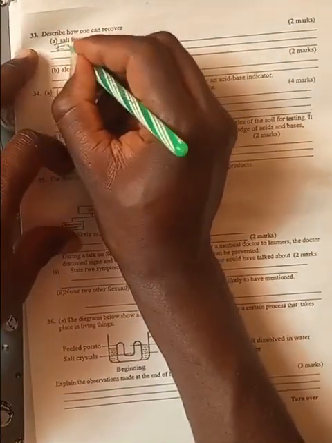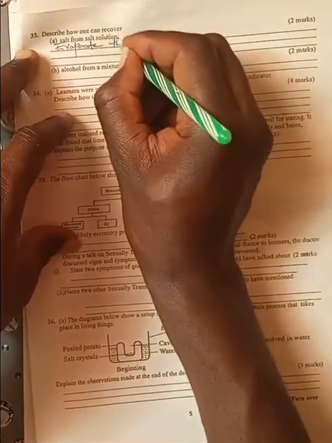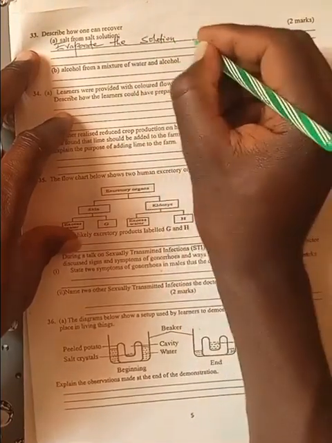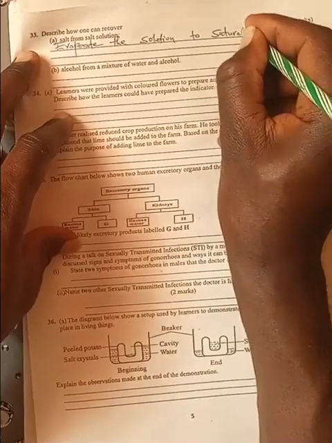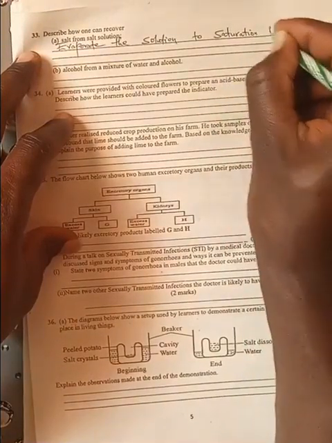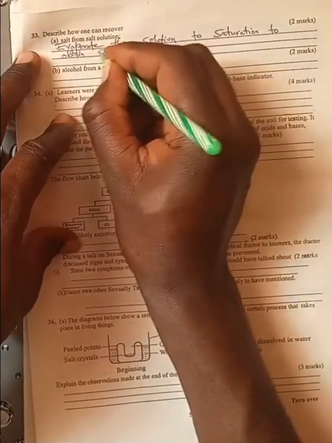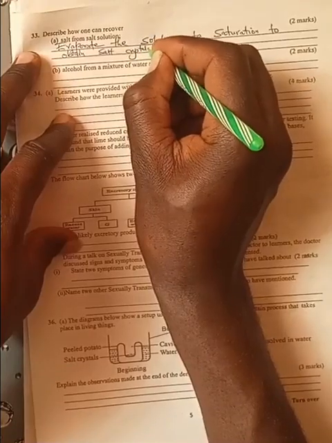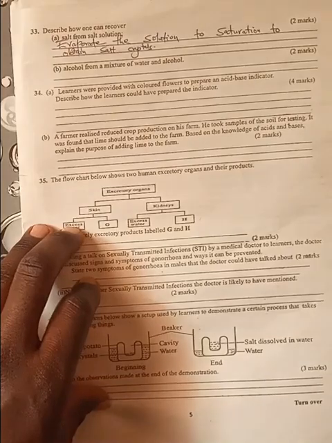You evaporate the solution. Evaporate the solution to saturation to obtain salt crystals. A very brief answer, and you bag your 2 marks.